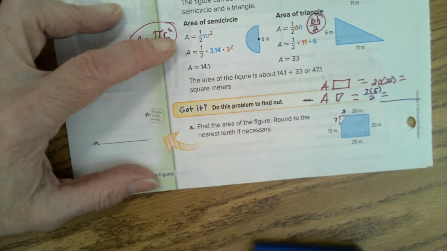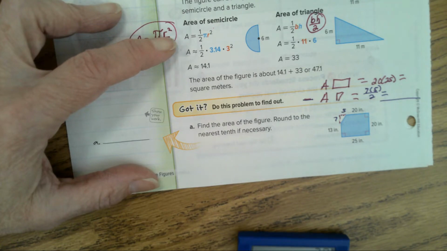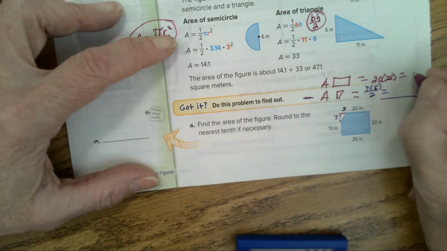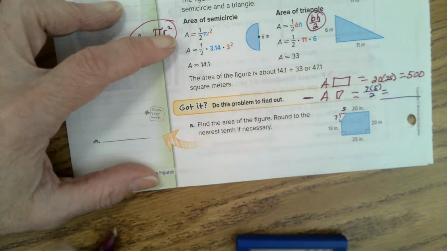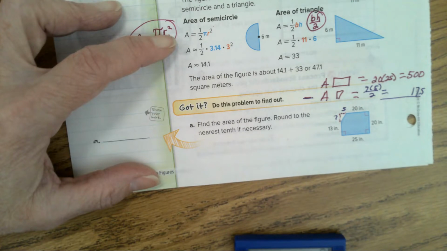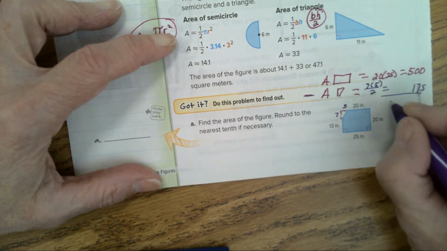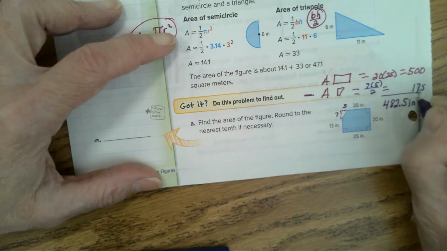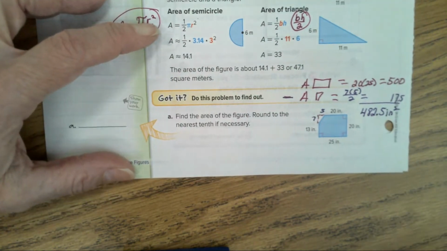So use your calculator. 20 times 25 is 500, minus that little corner, 35 divided by 2, 17.5. So 500 minus 17.5 will give you the answer of 482.5 inches squared. Do you see how I did that?